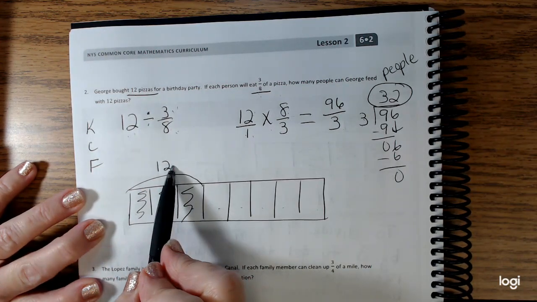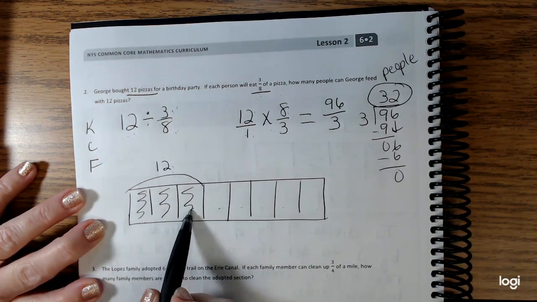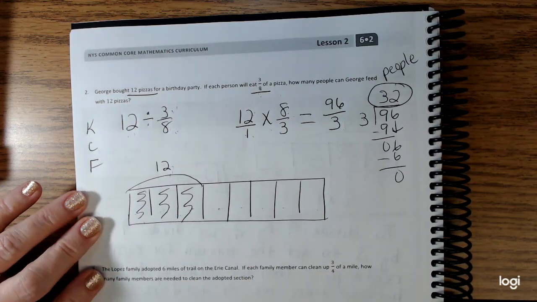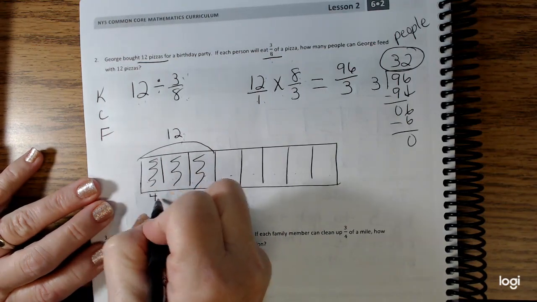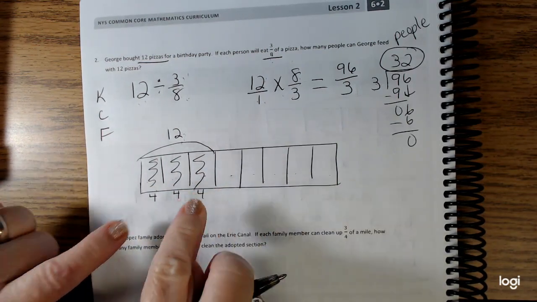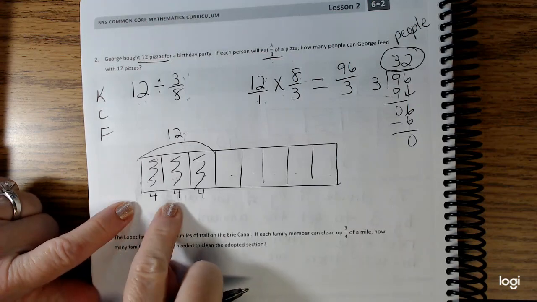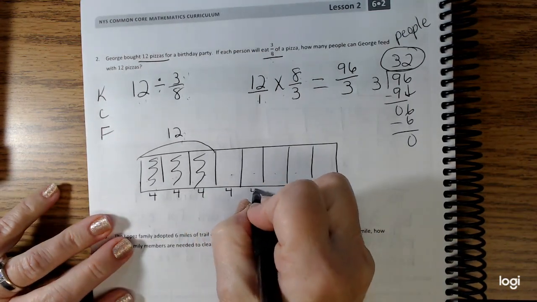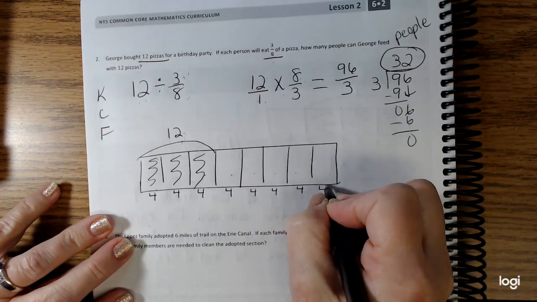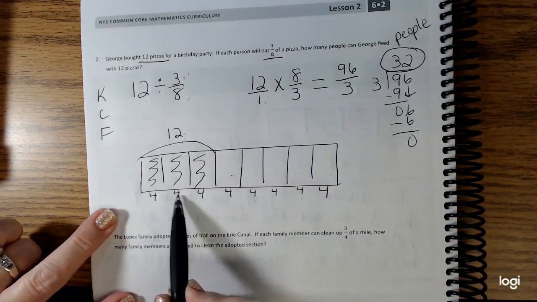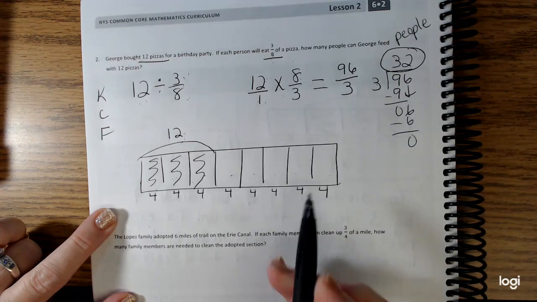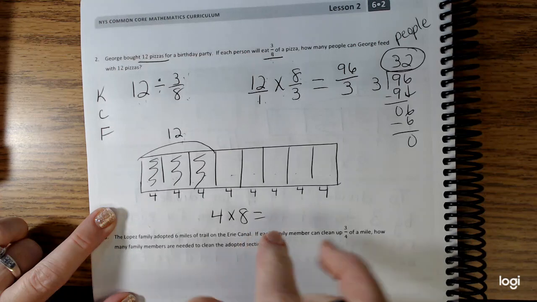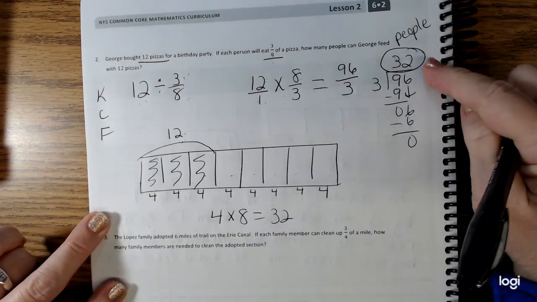I'm taking 12 and I'm dividing it into 3 boxes. What would 12 be divided into 3 boxes? Oh, it would be 4. 4 plus 4 plus 4 equals 12. So if these are all 4, guess what the rest of the boxes are? They're 4 as well. So how many 4s do we have? 1, 2, 3, 4, 5, 6, 7, 8. So I'm taking 4 times 8, which equals, same answer I have up here, 32.